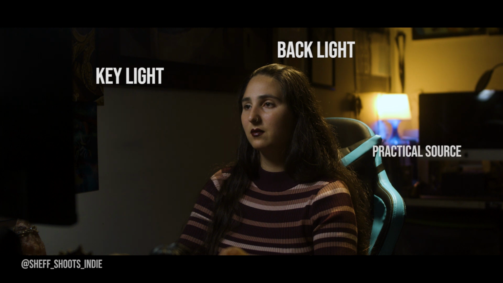Okay, so even now with just 3 lights on, we already have a dynamic image. We have soft light on her face, we have a harsh light that's on the top of her head and rimming her shoulders, and we have a practical light in the background that gives us a little bit more color but also a little bit of texture.